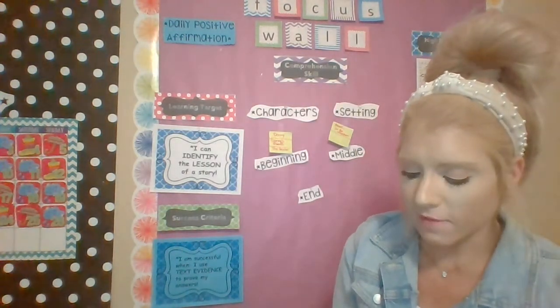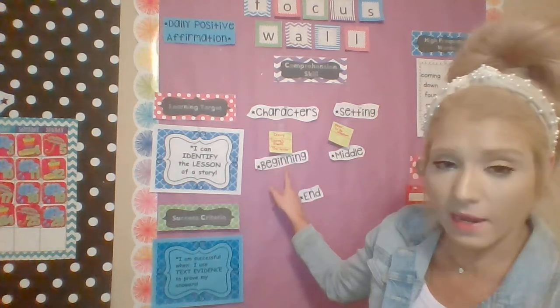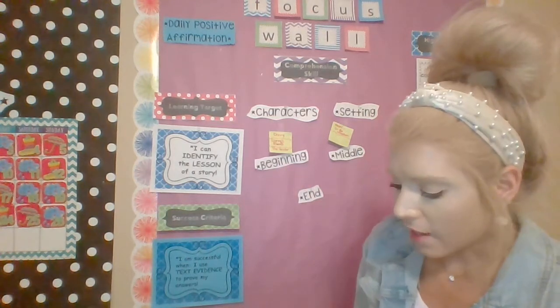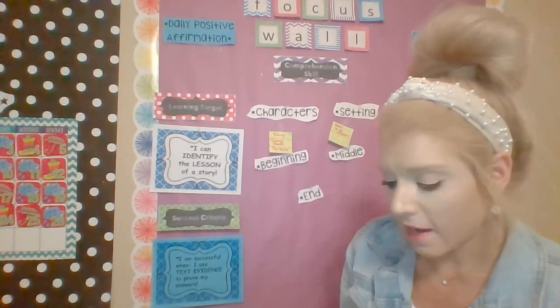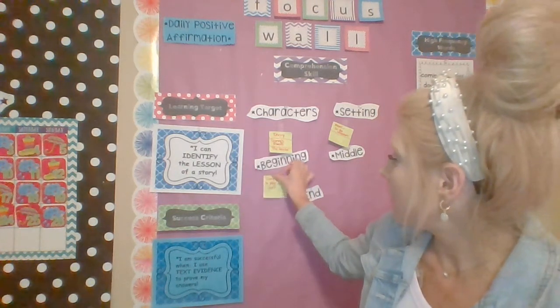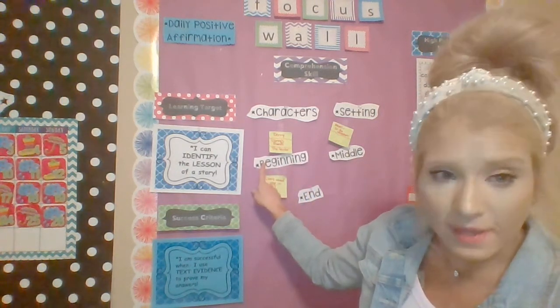Okay, you should have said a key detail for beginning, middle, and end, and it should be something like this. So for the beginning, I thought the most important detail that happened in the beginning was Danny wanted to play on the iPad. That's why this whole story even started. He was like, hey, I want to play on the iPad. So that's the key detail that happened in the beginning.